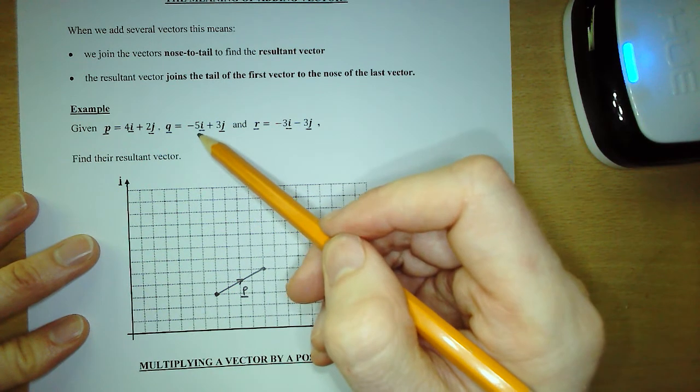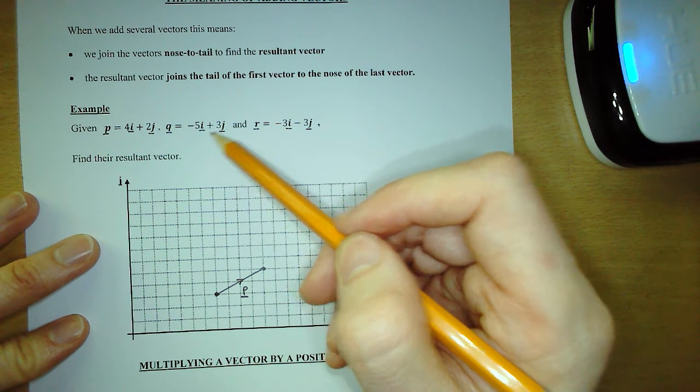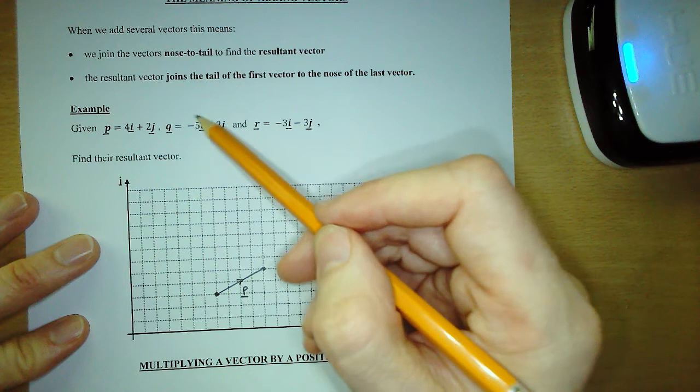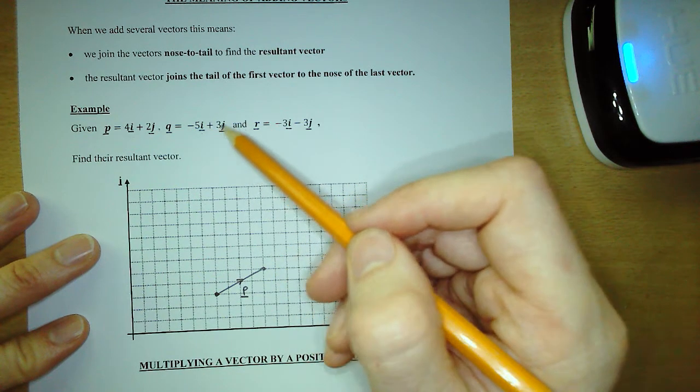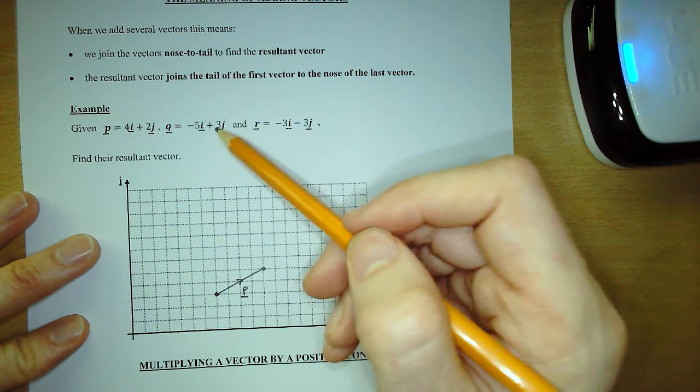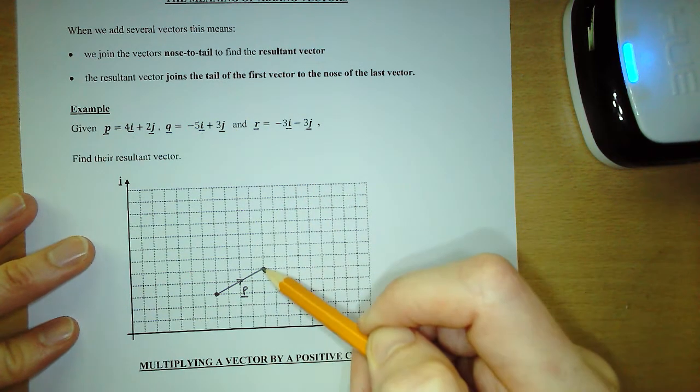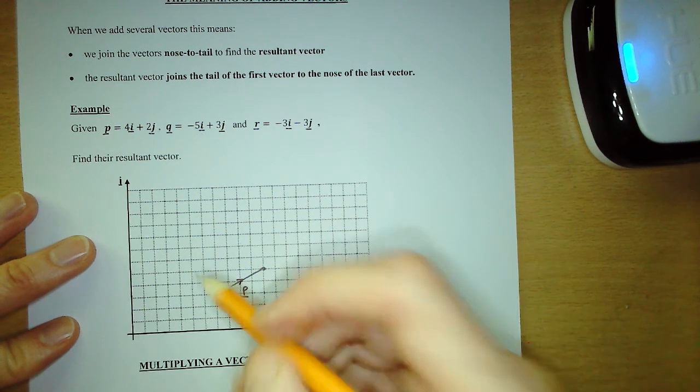So to get from the tail of vector q to its nose, we have to move 5 units to the left because the i component's negative, and then we have to move 3 units up because the j component's positive. So we're now at the tail of vector q. Remember, the tail of vector q is joined to the nose of vector p.